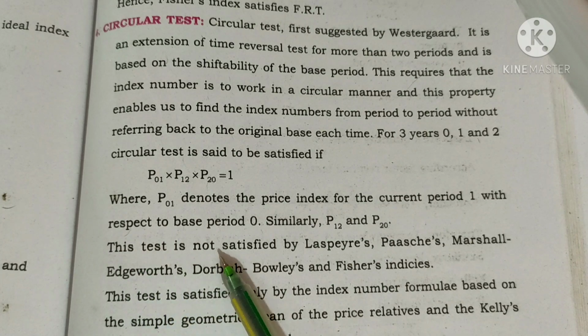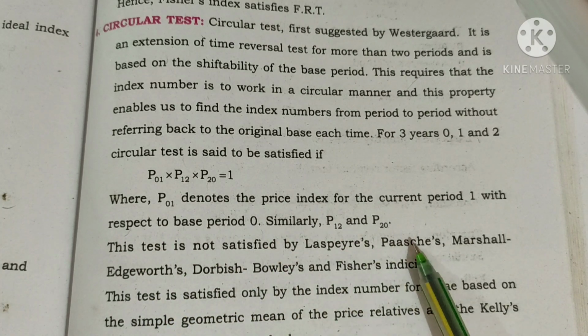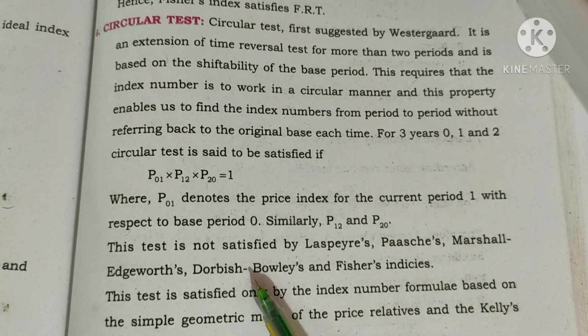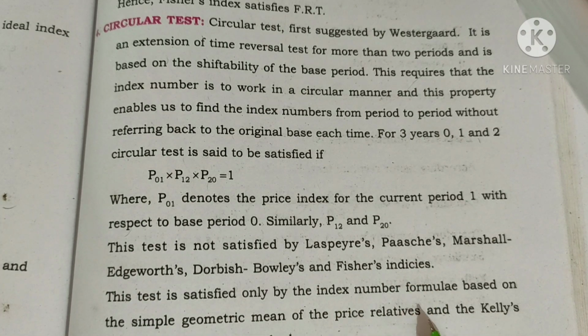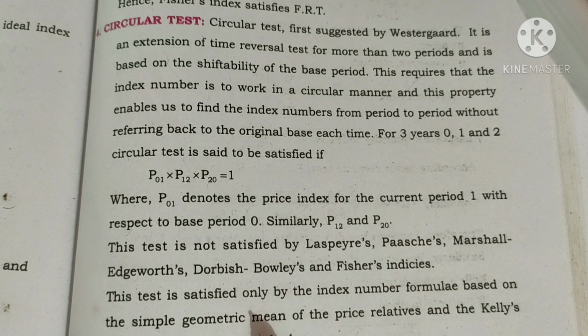This test is not satisfied by Laspeyres, Paasche, Marshall-Edgeworth, Drobish-Bowley and Fisher indices. It is satisfied only by the simple geometric mean of price relatives and Kelly's fixed weights method.